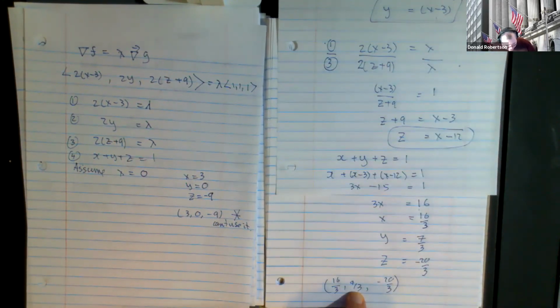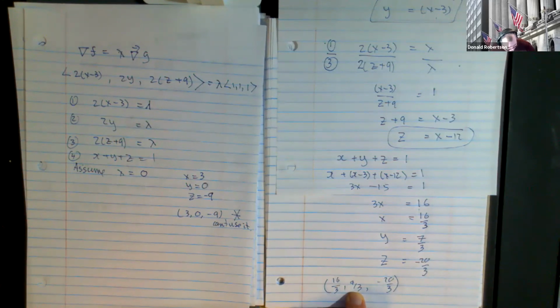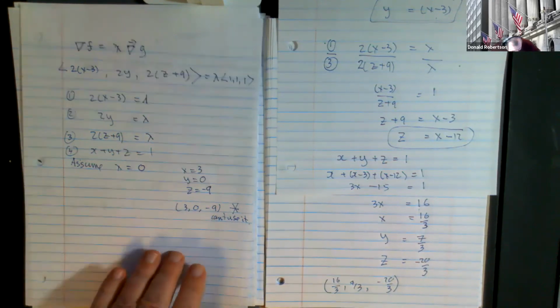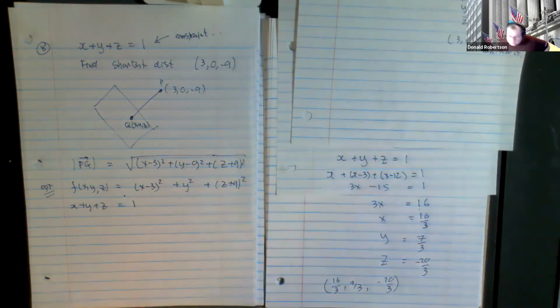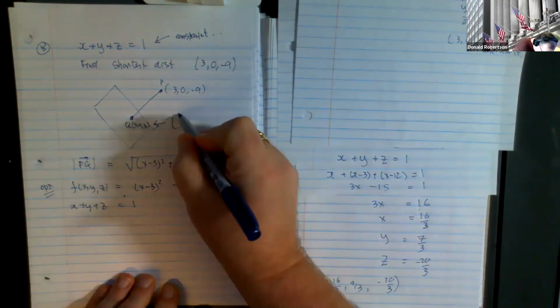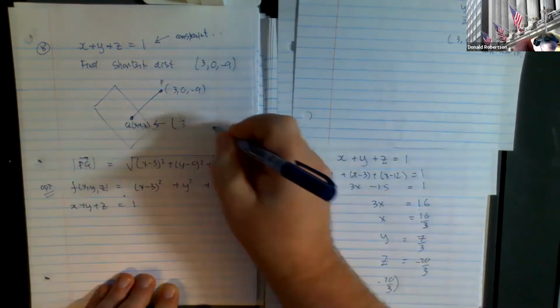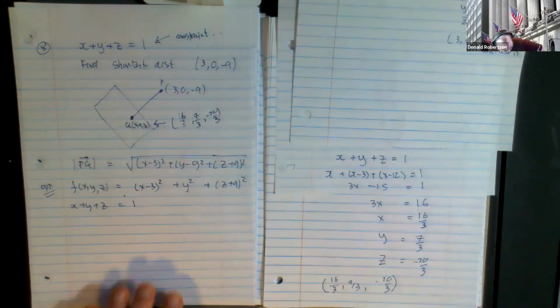That is the coordinates of the point on the plane which is closest to the Q. Are we finished? I mean, I found the coordinates at that point, right? That guy there is 16 thirds, 7 thirds, and negative 20 thirds, right? I found them, but was that the answer that we were looking for?